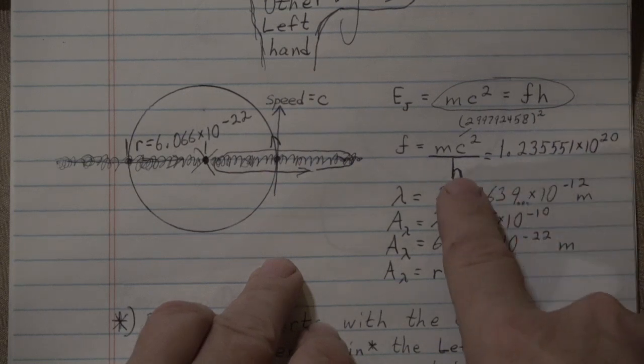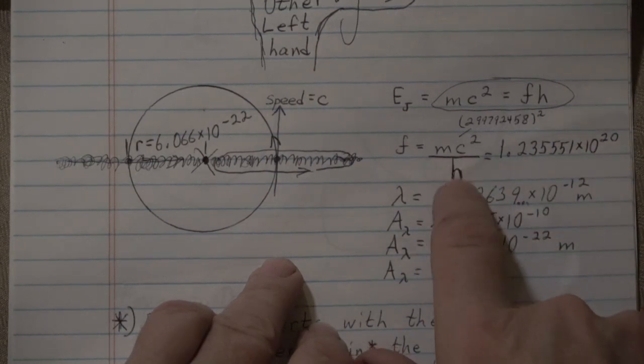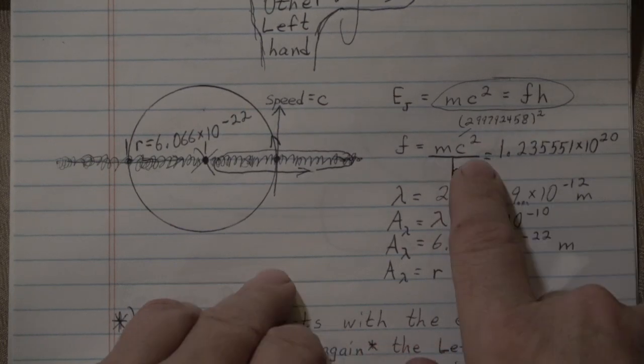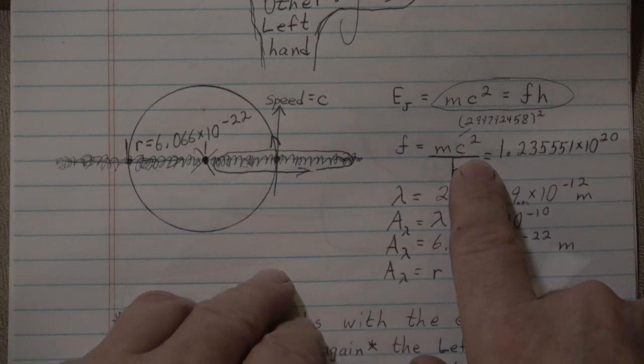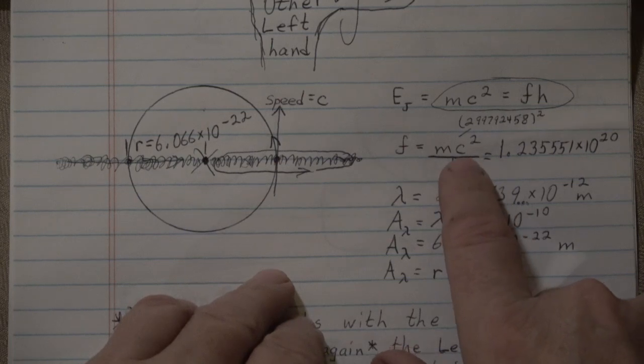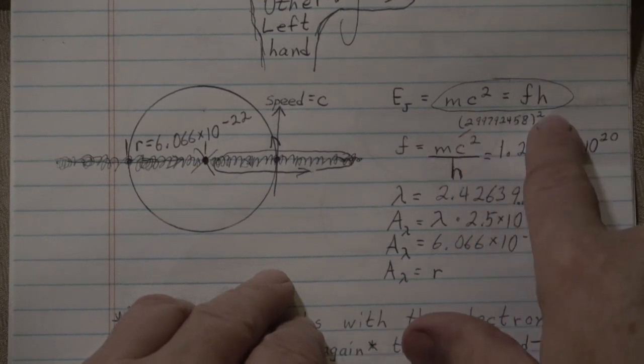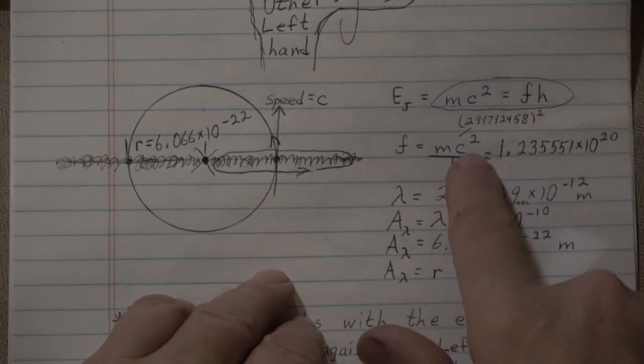So working those out, because we have two constants, Planck's constant and the speed of light, 299792458 squared rather than 3 times 10 to the 8th, because if you use the round off 3 times 10 to the 8th, you're about 1.2% over your size. It makes quite a bit of difference in your math later on. So I'm sticking with this number squared for my speed of light.